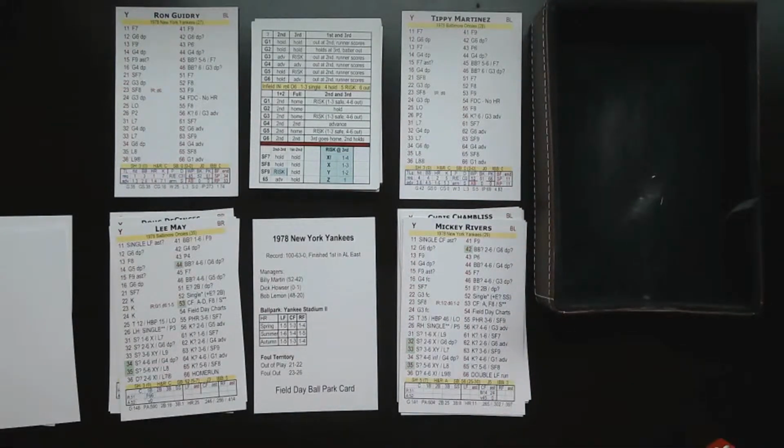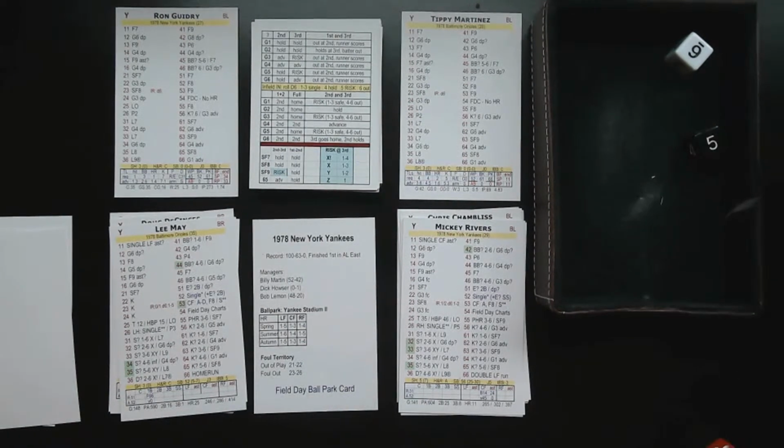Lee May can't get it all back here, just looking to get on base. Here comes a pitch from Gator. 56, and swing and a miss, strike 3. Guidry finishes the game in style. The Yankees win. So 5-2 is going to be the final here, as we will get the line score to you real quick.